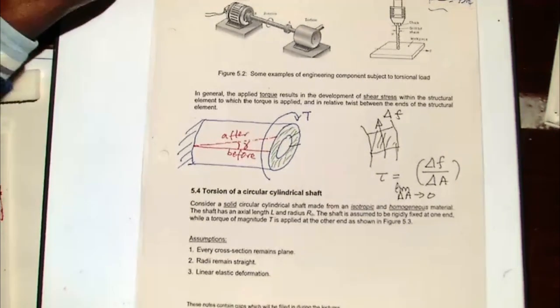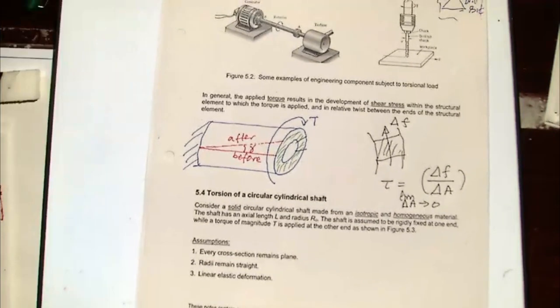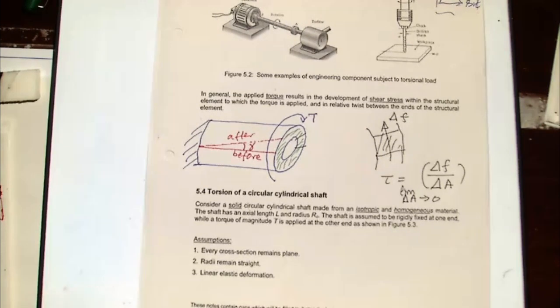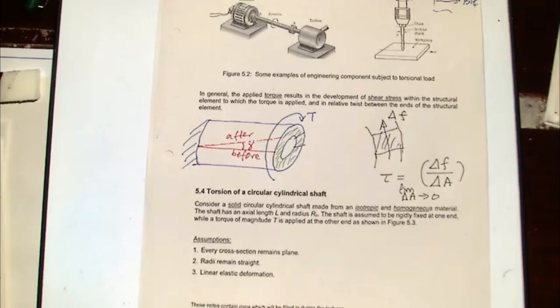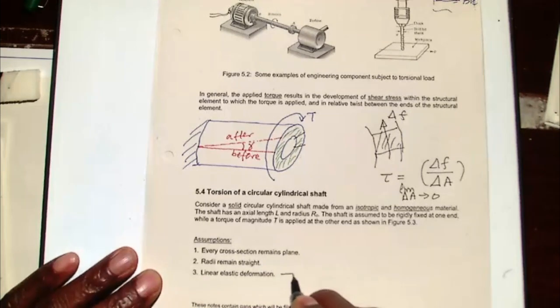It's very short, and the assumptions are very similar to the ones we made for bending moment, and we should all be familiar with that now. Plane cross sections before the load is applied remain plane after the load is applied. The radii remain straight. What that means is that any line on that cross section remains straight. They don't bend, they just get rotated about the particular axis you are looking at. And we are looking at small deformation.